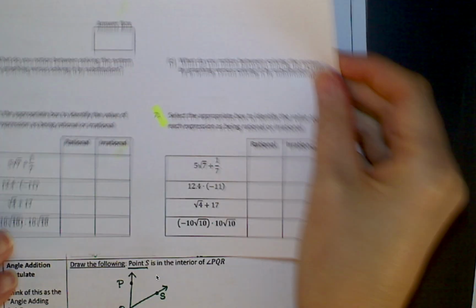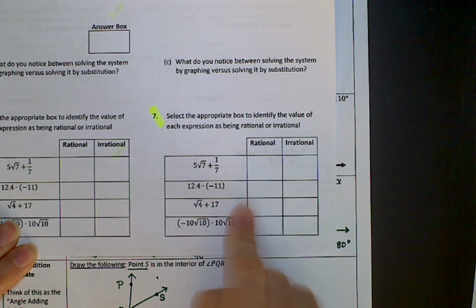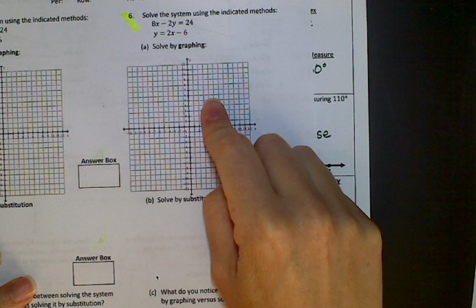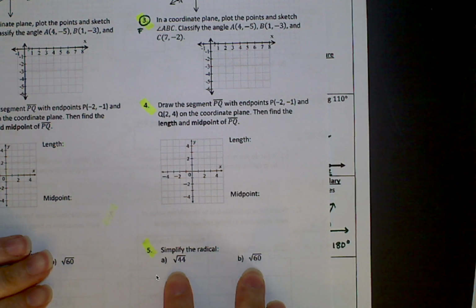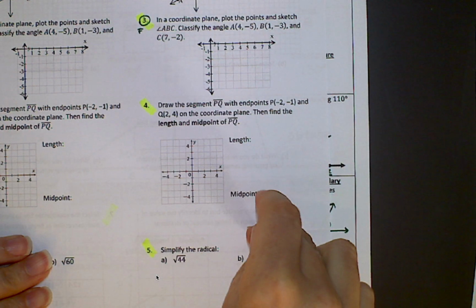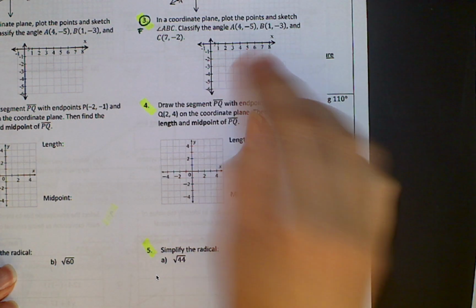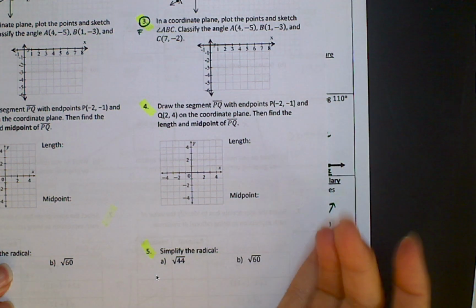So for instance, like on this one, you could get 4 points for this one if you correctly answer these, okay? So for this one, you could get 2 points for graphing, 2 points for substitution, and then another point for answering C. For this one, you can get 2 points for simplifying both of these. This one you can get 2 points, 1 for length, 1 for midpoint. This one you get 1 point for classifying the angle.